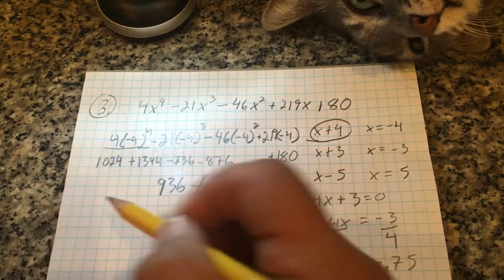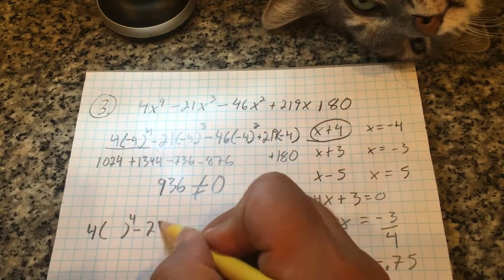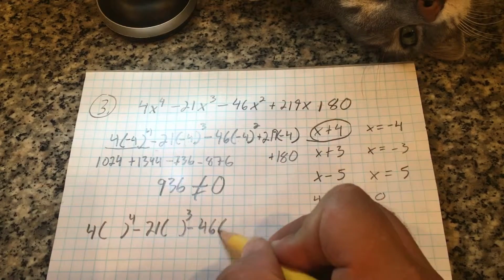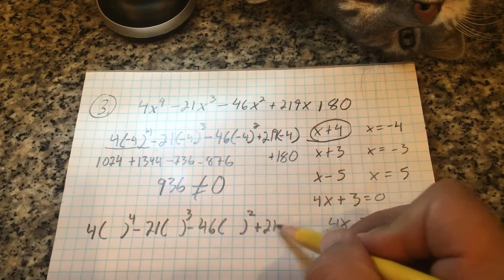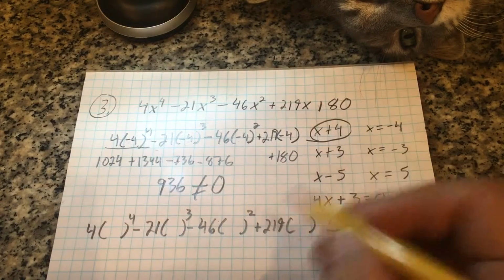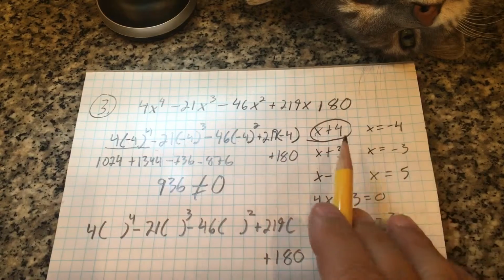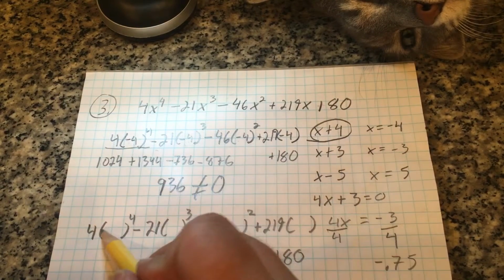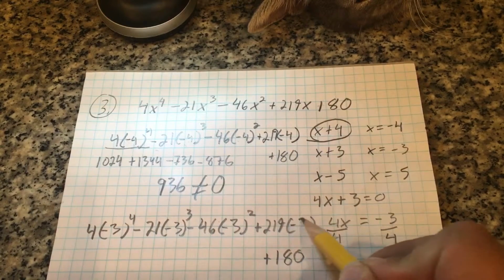I'm going to do it again. I'm going to set it up: 4 parentheses to the fourth, minus 21 parentheses to the third, minus 46 parentheses squared, plus 219 parentheses, plus 180, down at the bottom here. Now I'm going to plug in negative 3 into each of these parentheses and see if it equals 0.